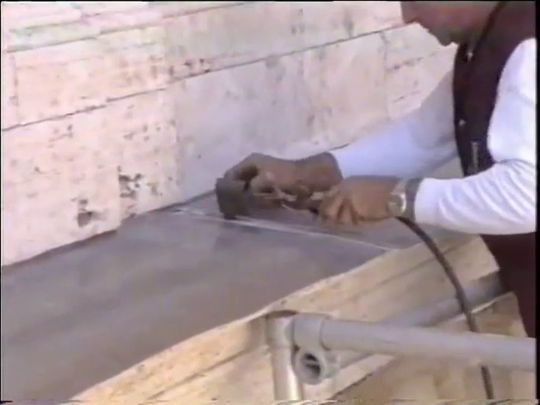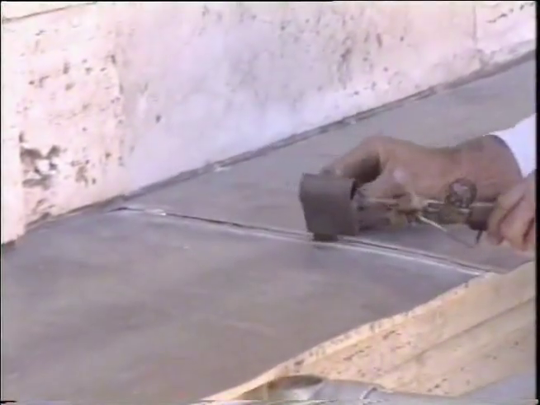The edges are prepared with hot wax and are ready to be soldered with tin.